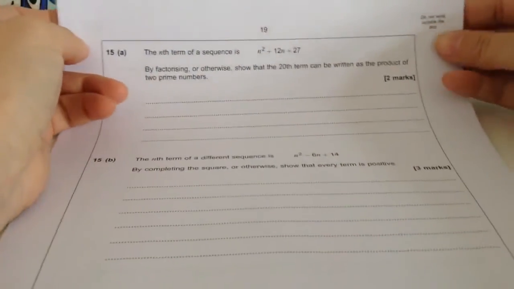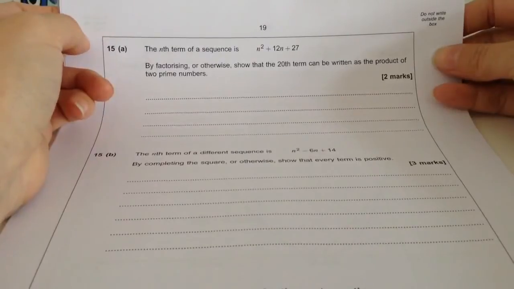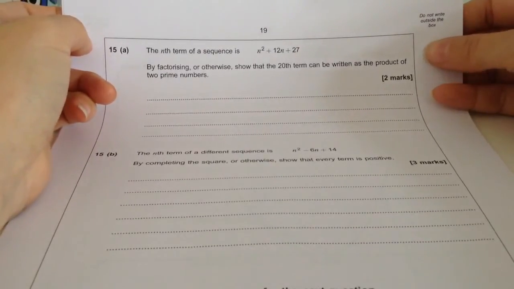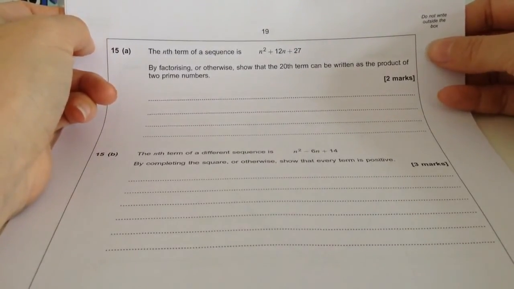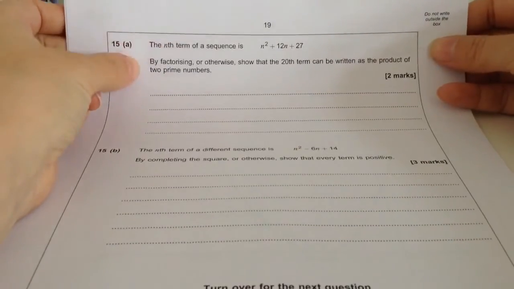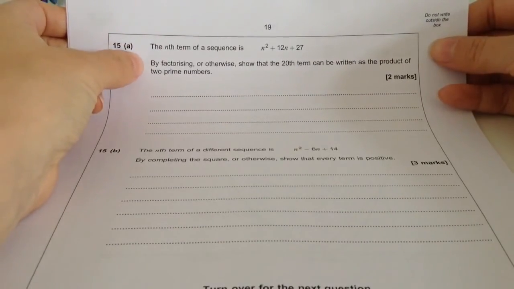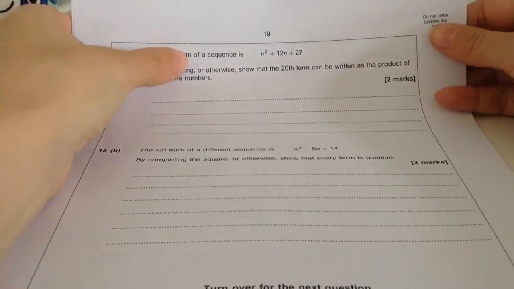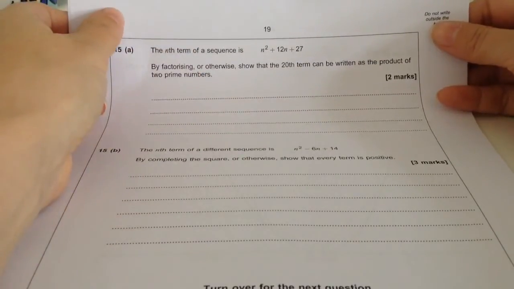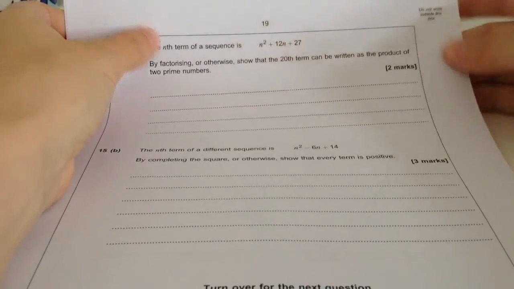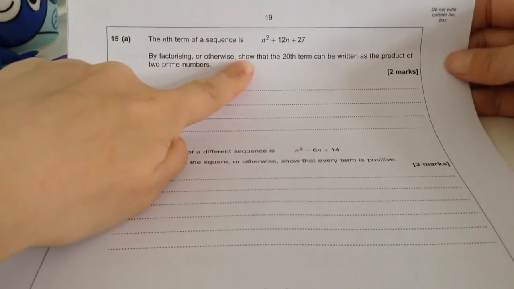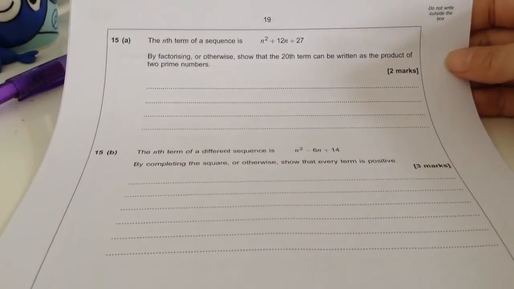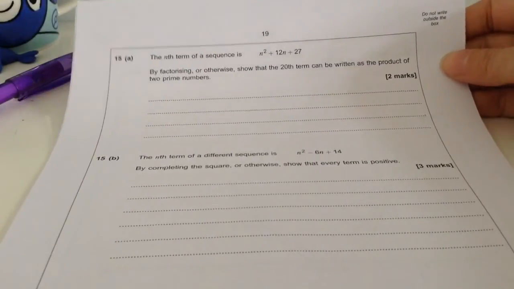Question 15. The nth term of a sequence is n squared plus 12n plus 27. By factorising or otherwise. When they say things like that, do it the way they say. There's a reason why they've told you to factorise. You can do it otherwise, but there's surely a good reason not to. By factorising or otherwise, show that the 20th term can be written as the product of two prime numbers.